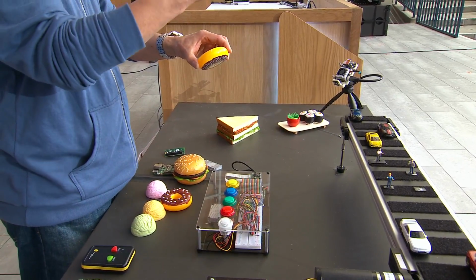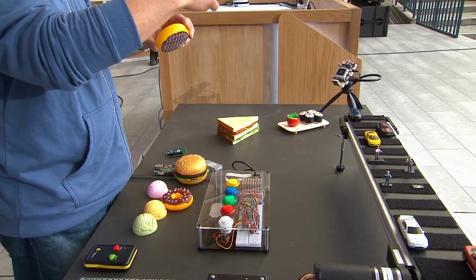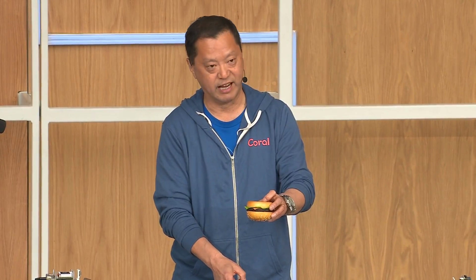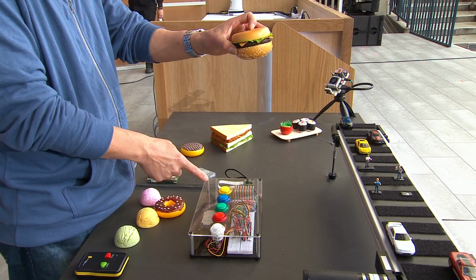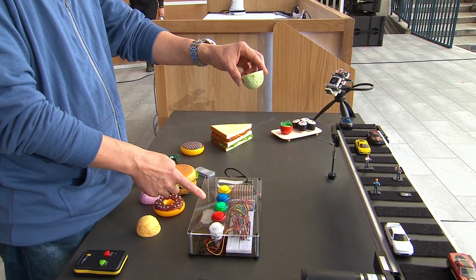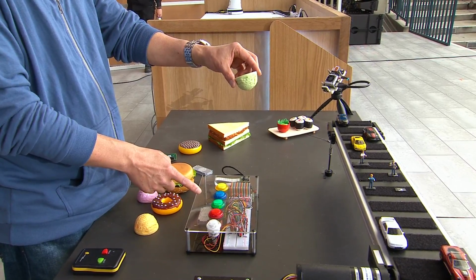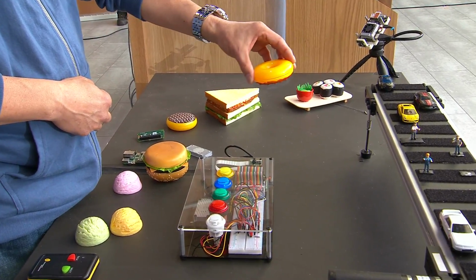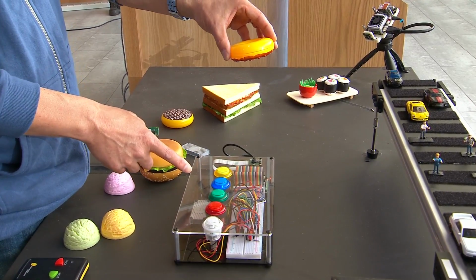What happens in the background is that the program runs transfer learning. It takes an existing object classification model but replaces the last layer with the images that were just taken. Now watch this. If I put this hamburger back, the yellow light turns on. It remembers. If I put the ice cream, the green light turns on. I hope you can see on the video. And if I take this donut, the blue light turns on.